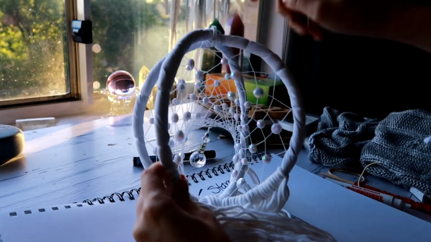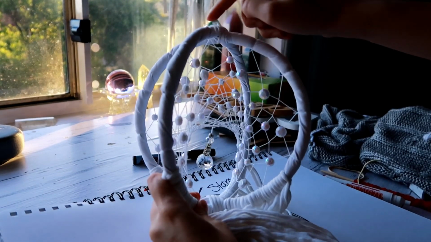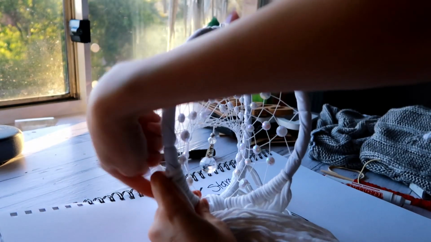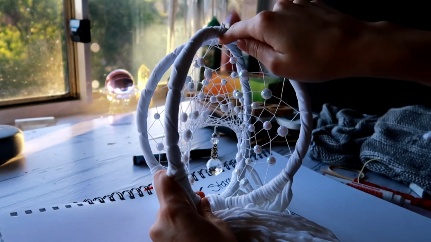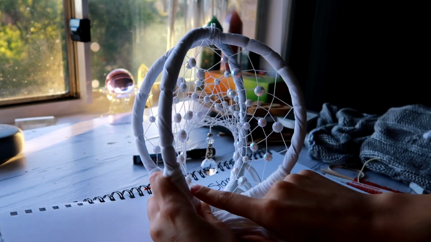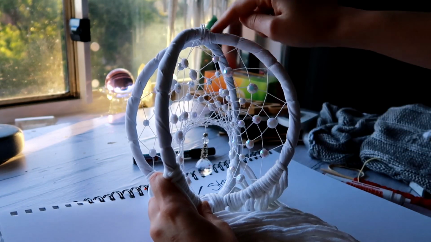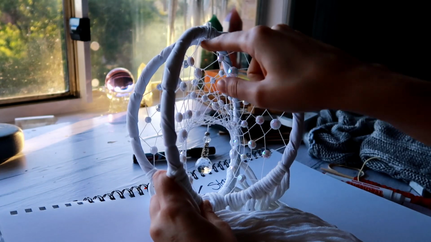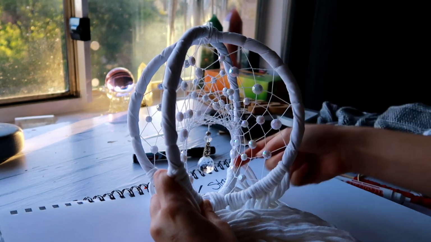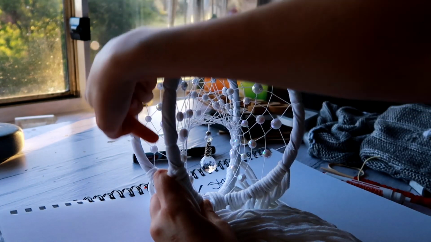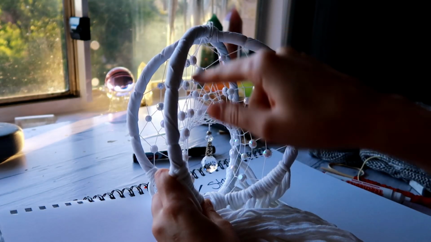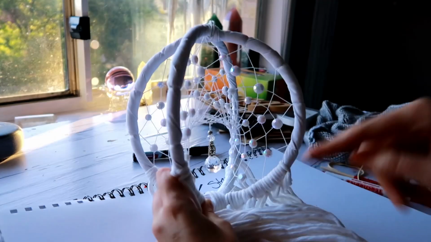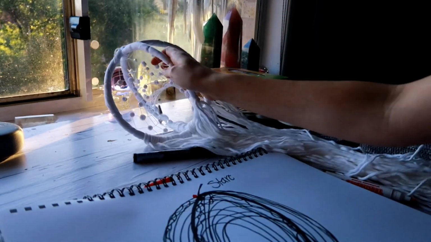Okay, you start on this hoop, you go down and you weave around. Then you go on this hoop, then you go all the way around, then you go there, then you weave down, around, then you go down, around, then down, and you keep doing that over and over again. So you need to make sure you're doing the same pattern over and over again. So do not change your weaving pattern.